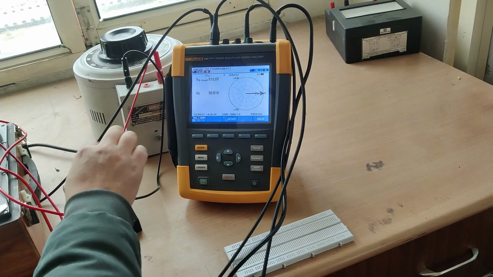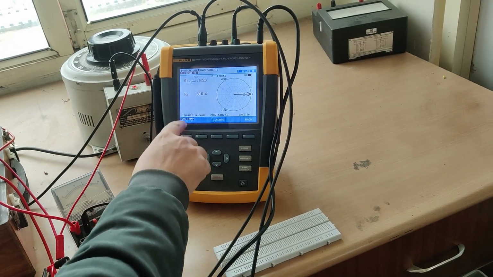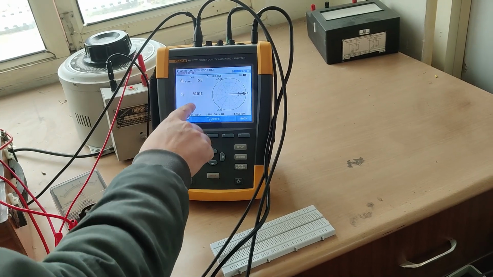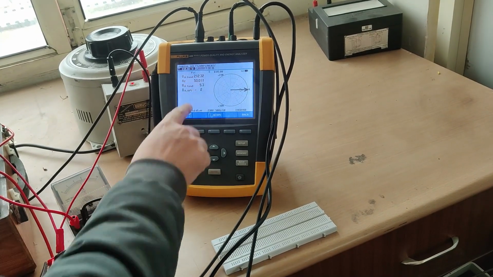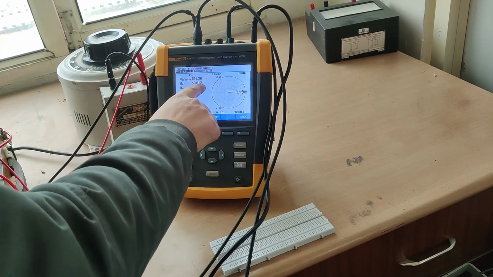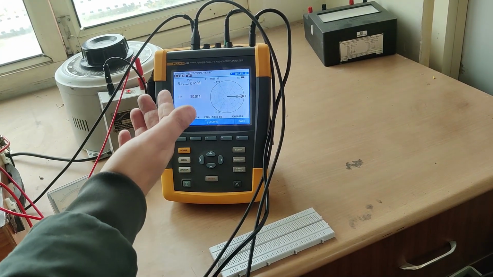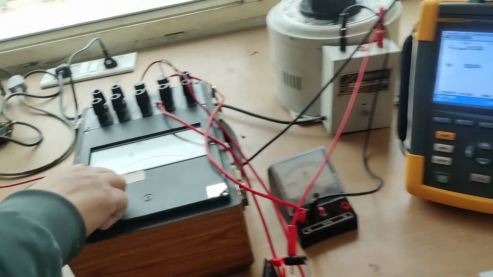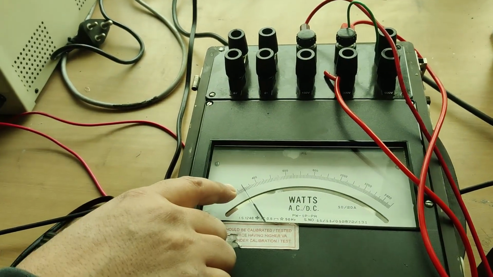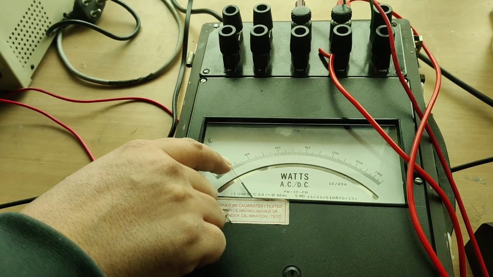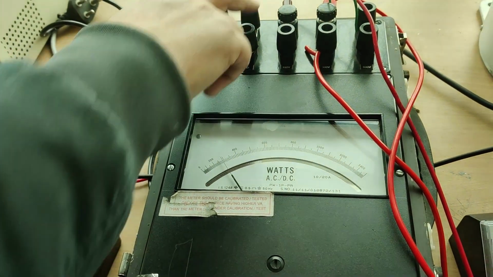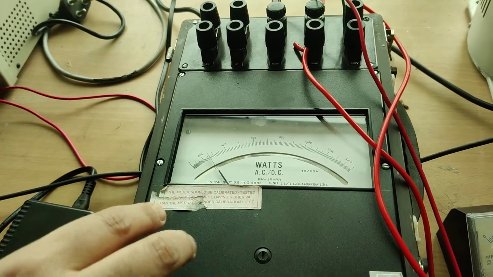Look, the current is almost 6. You can see here the voltage, and the current is almost 5.3 amperes, and the voltage is 212 volts. If you multiply 212 into 5, that will be around 900 something. And you can see on the wattmeter here, this will give you the reading directly, but because we have connected it vertically here, you have to multiply. That will be almost the same.